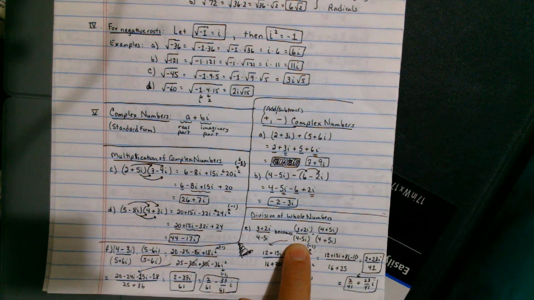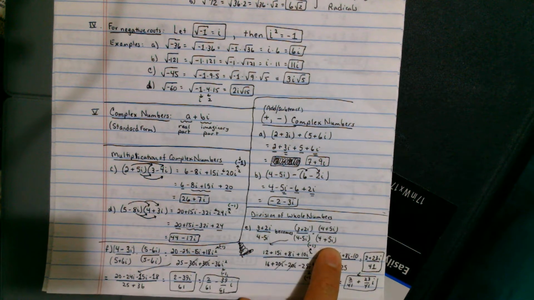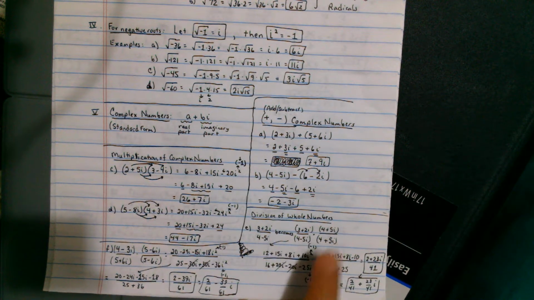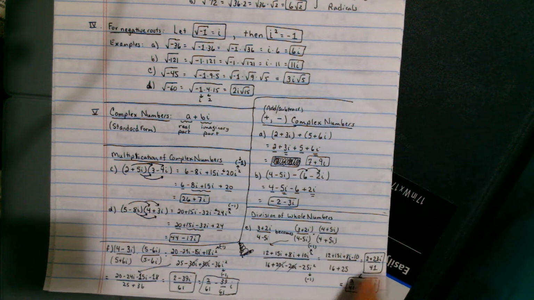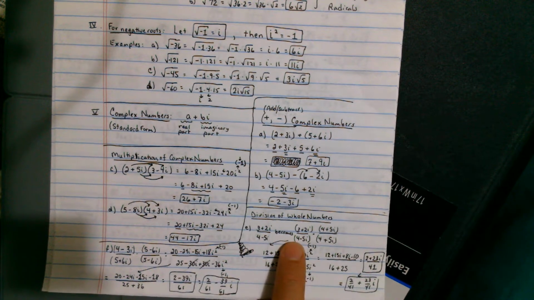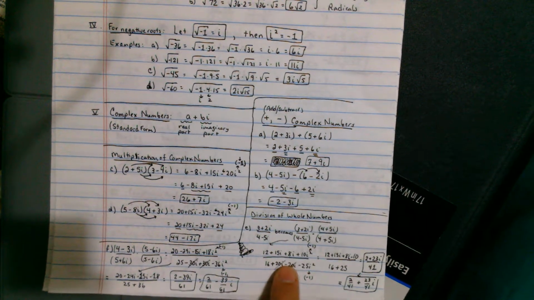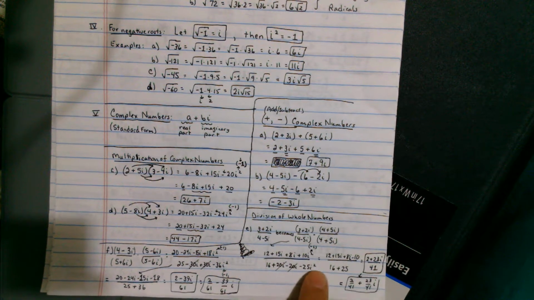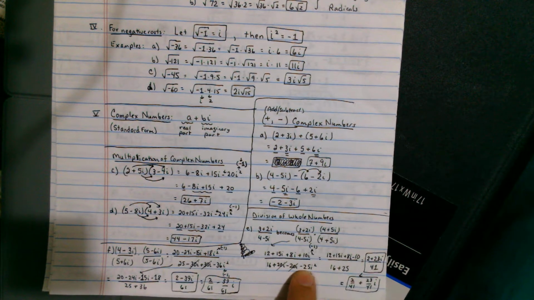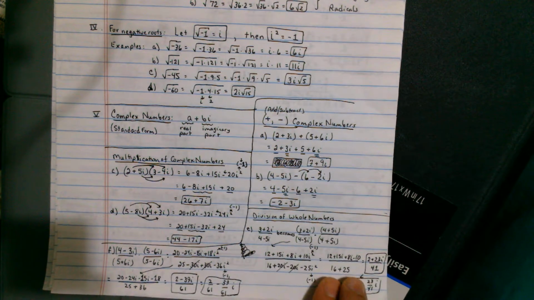Division. Whenever you're dividing by an imaginary number, you have to multiply by the conjugate of the bottom. So this is 4 minus 5i, so we use 4 plus 5i. When you multiply everything on top, you get 2 plus 23i. When you multiply everything on the bottom, the reason we use the conjugate is because the two numbers on the inside cancel. Here, negative 1 becomes i squared. i squared becomes negative 1. This becomes plus 25. So the 16 and the 25 just get added on the bottom.